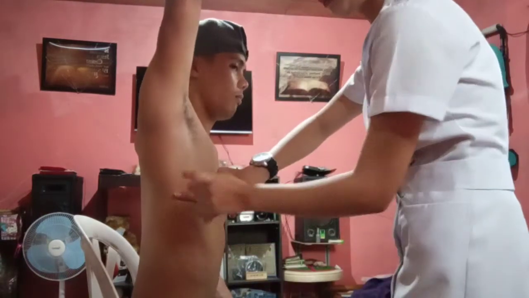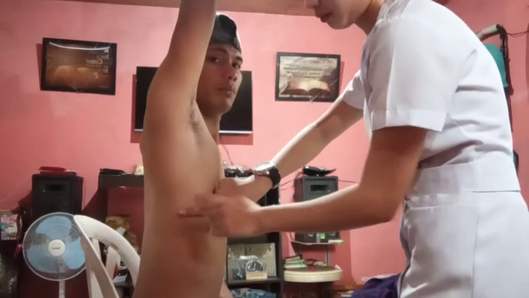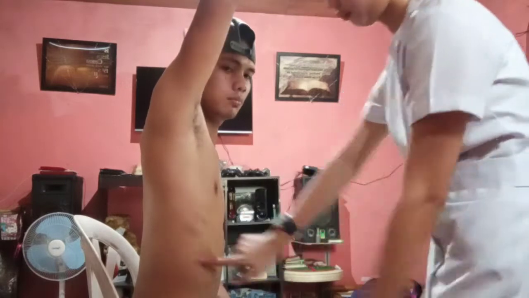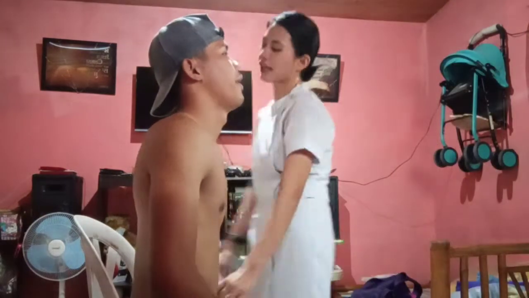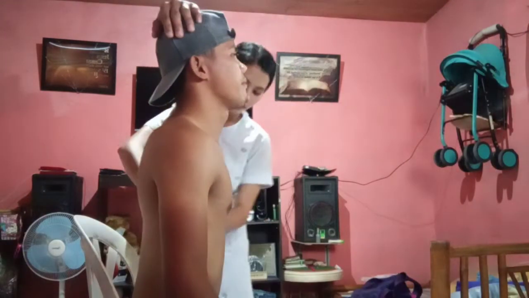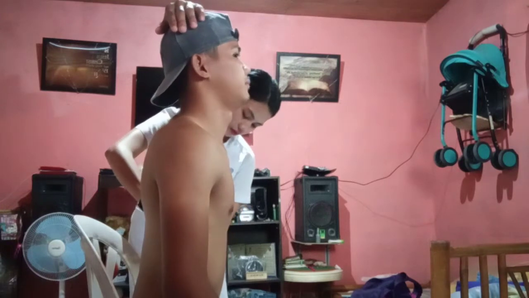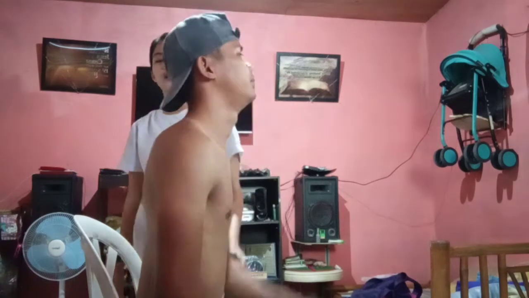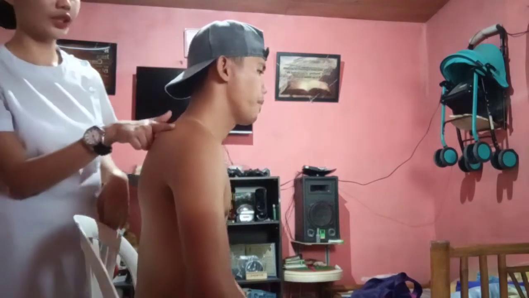And on the lateral. And on the other side to compare the sound. And on the posterior part.